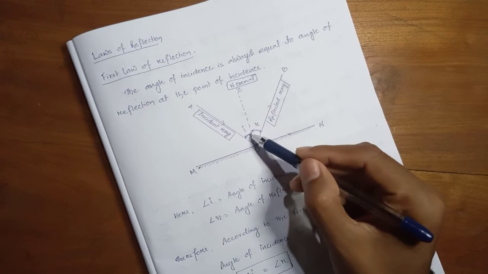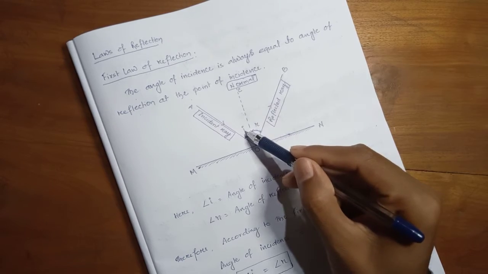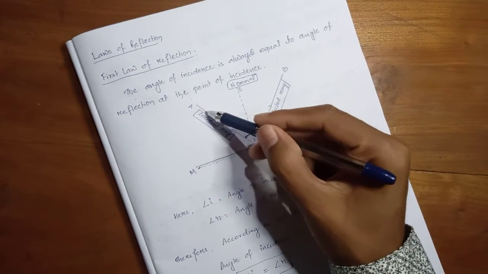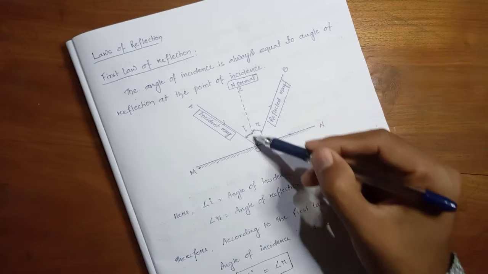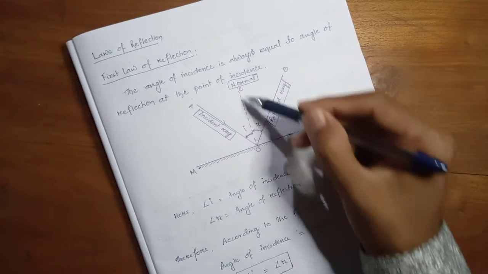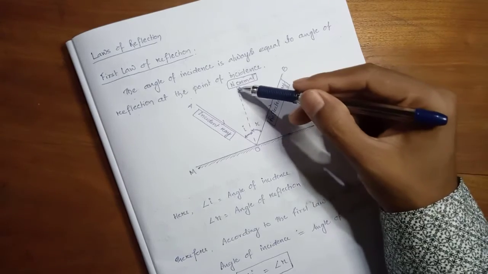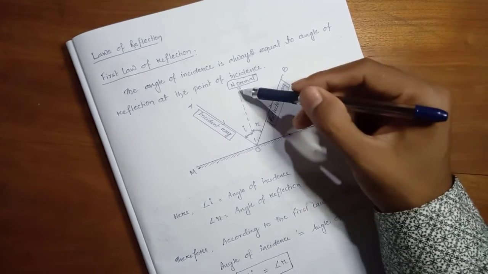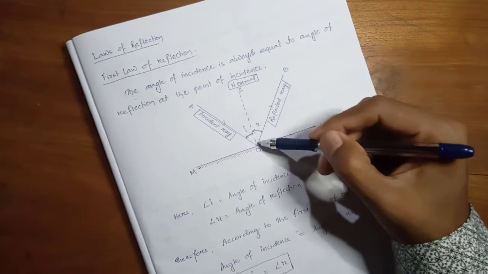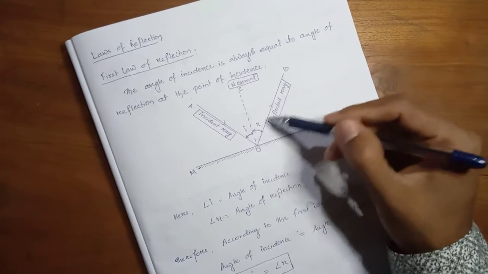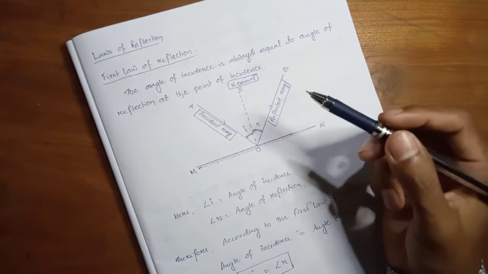This angle. Okay, I have represented it as angle I. So this is the angle between the incident ray and the normal. The angle between the incident ray and normal is called the angle of incidence, and the angle between the reflected ray and the normal, this is the normal and this is the reflected ray, is called the angle of reflection.